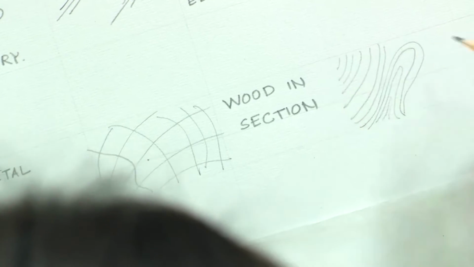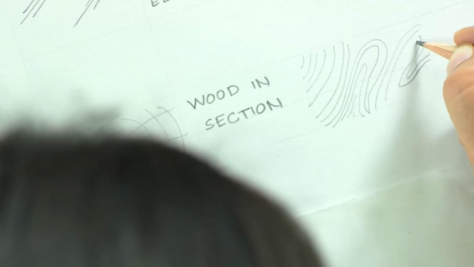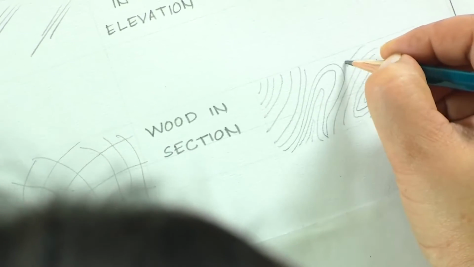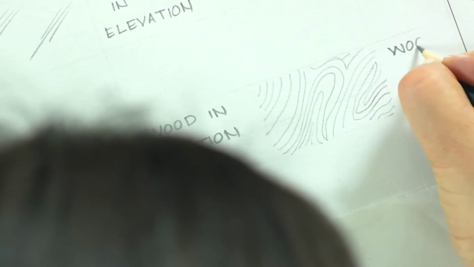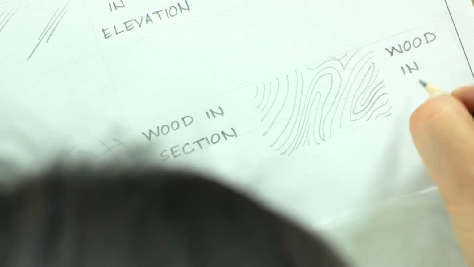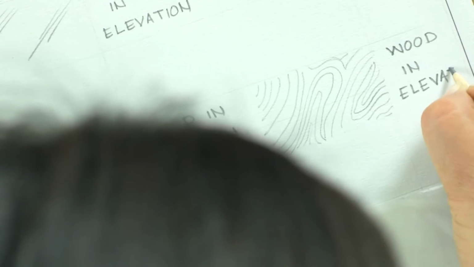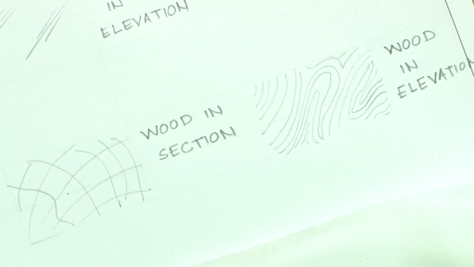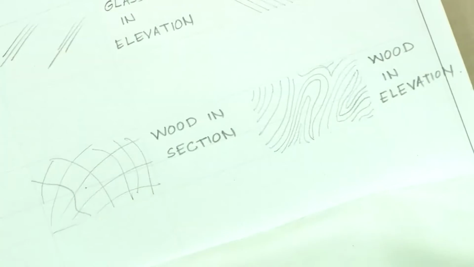So, you have to make some representation for seeing the grains in wood. That is wood in elevation. So, these are most of the different materials that you would be using. We have some more materials.